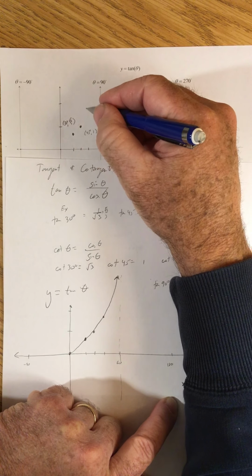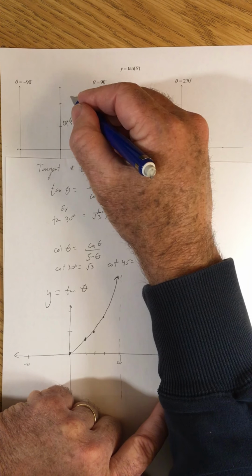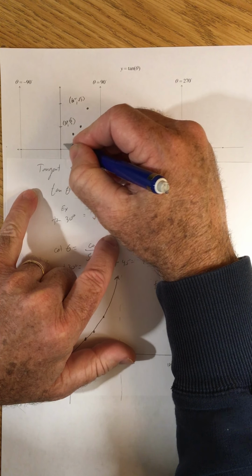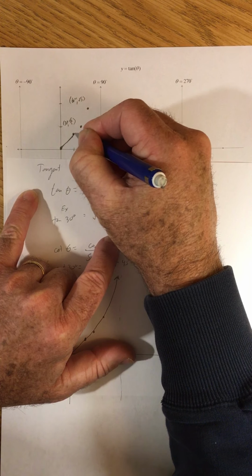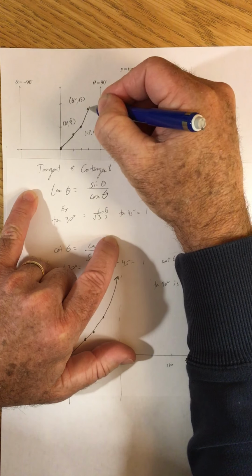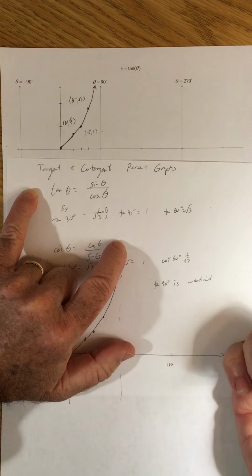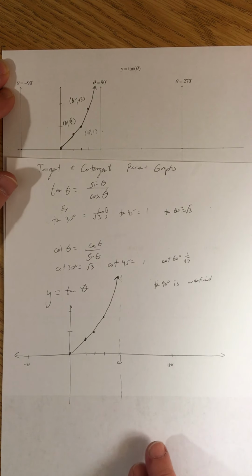Okay, then at 60, it's 1.732, or the square root of 3. Okay, and you get this. And of course, 0, 0 is on this graph. Okay, and it approaches the asymptote. Now let's take a look at the unit circle and see what happens from negative 90 to 0.